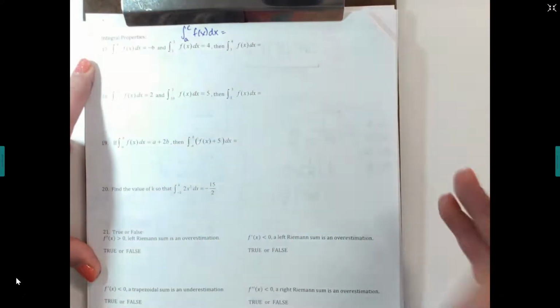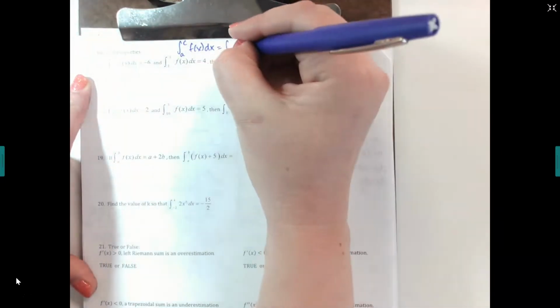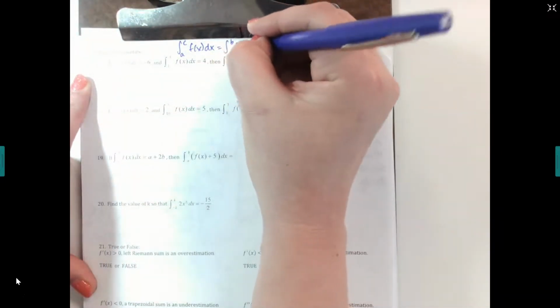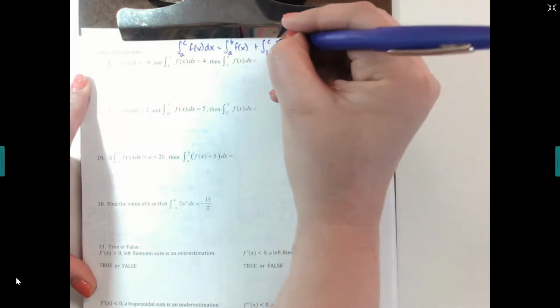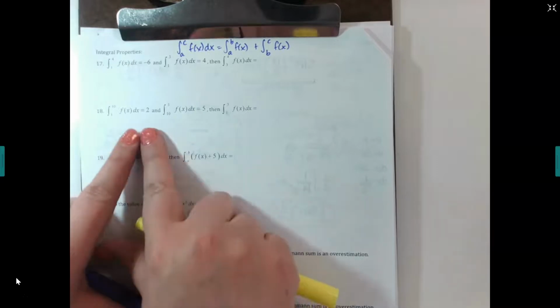Look, if you are going to integrate from A to C, you are allowed to break that integral up into A to B, and then add the integral B to C, and then all together you should have one whole integral. So if I'm doing number 18, what is the biggest number that you see out of all these integrals? Okay, the biggest number is what?